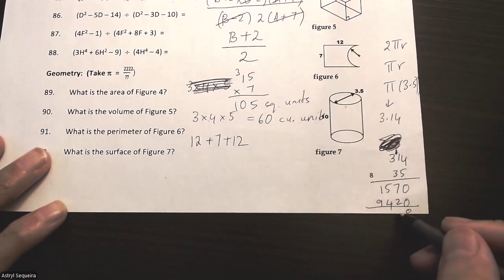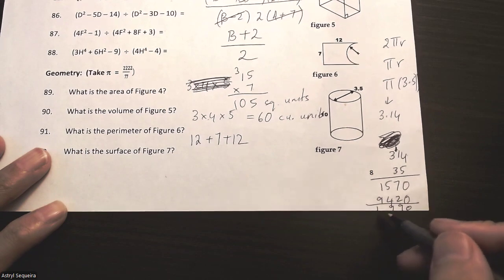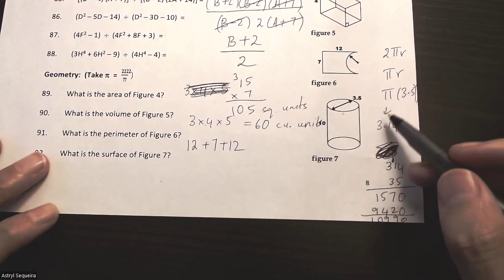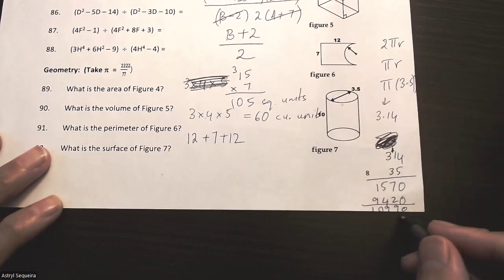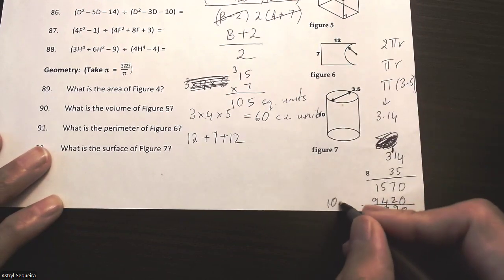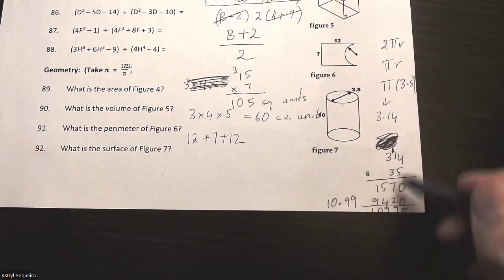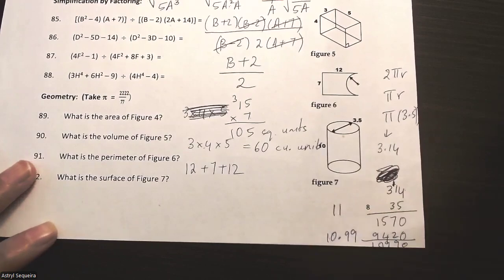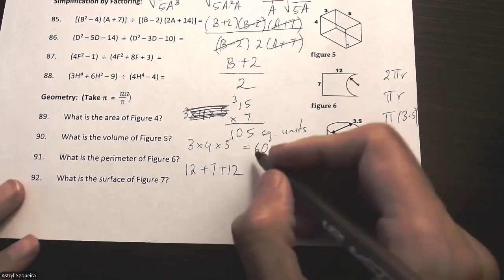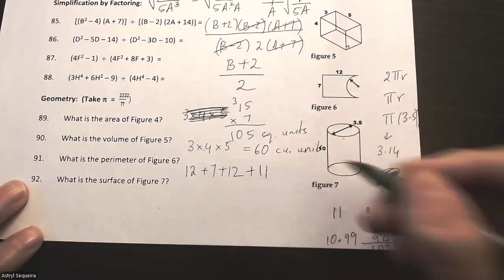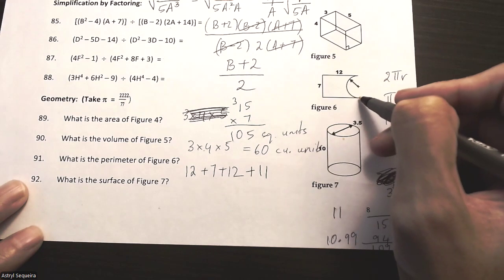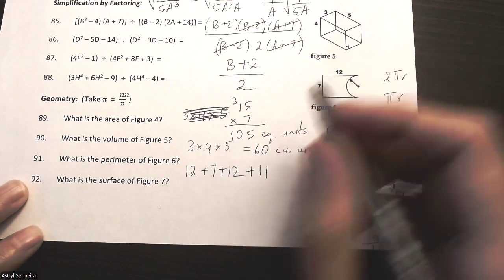Add these up. 0, 9, 9, 10. Then I have 3 decimal places in total. So 1, 2, 3. So basically it's 10.99 if we multiply those two. So I guess I can just round this to 11. It's close enough to 11. So plus 11. So that side is 12 plus 7 plus 12. And then that over there is 11.